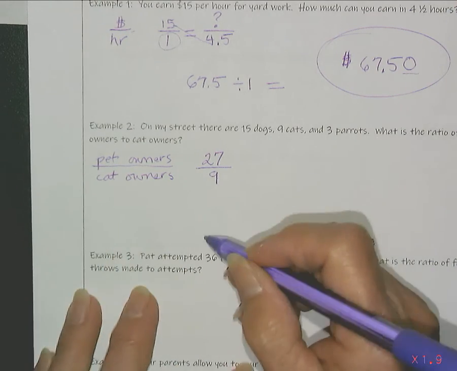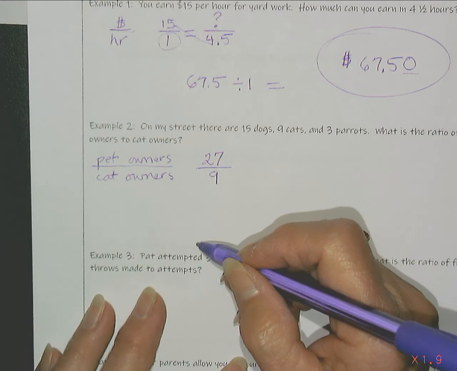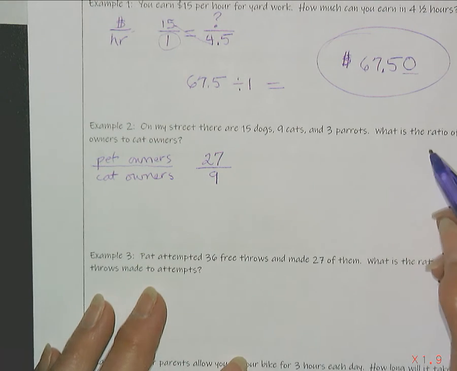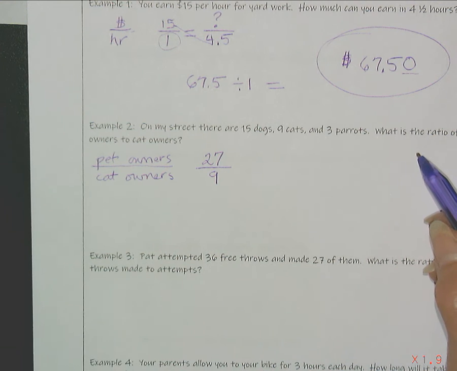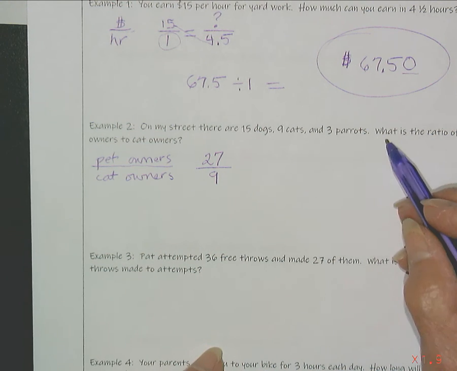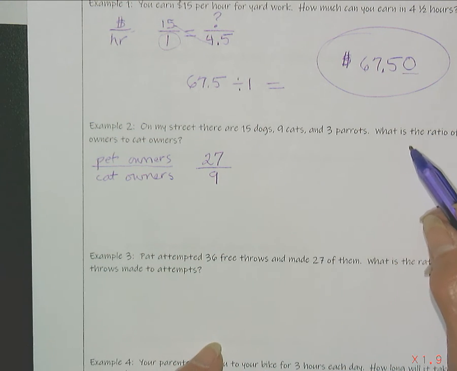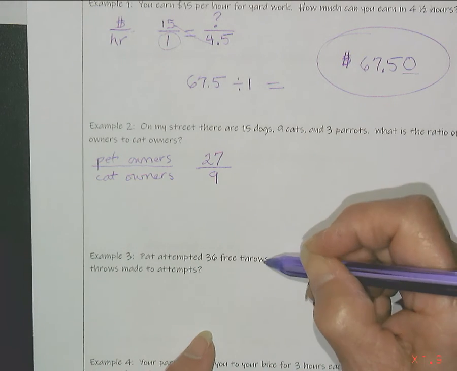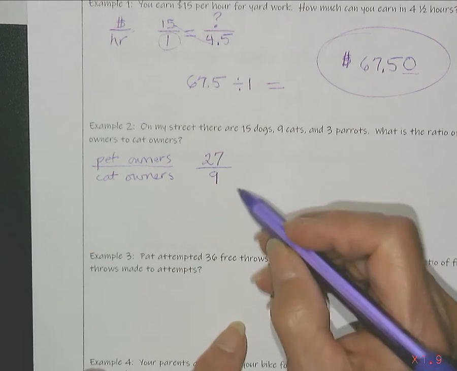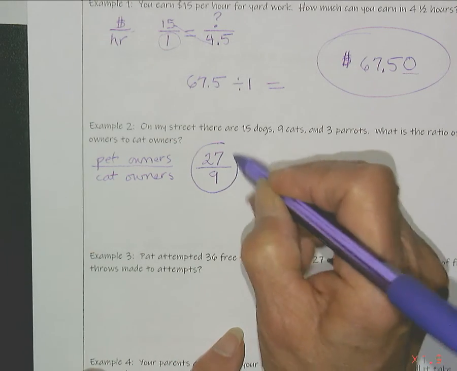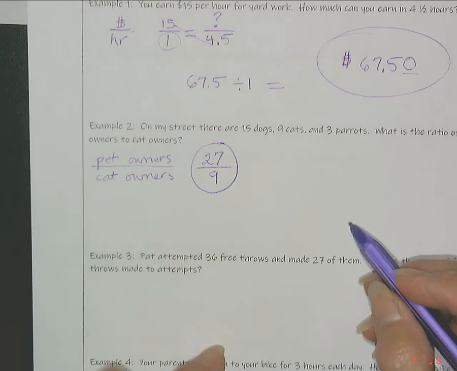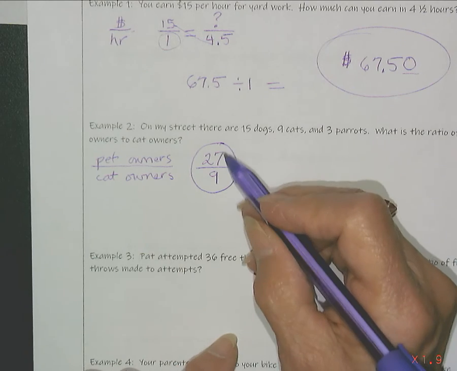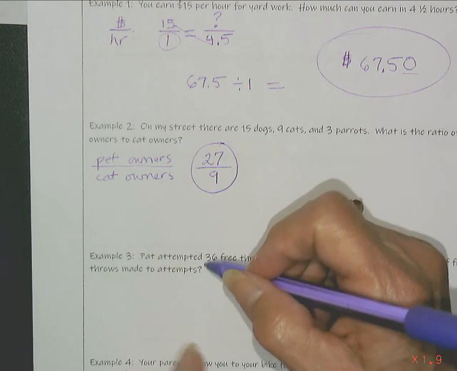You've written the ratio, guys. You're done. I know. It's 1/3, correct? Not quite, but we're going to talk about that. It asks you for the ratio. You had all the numbers you needed. There's no cross multiplication. You have done this problem. The ratio of pet owners to cat owners is 27 to 9.